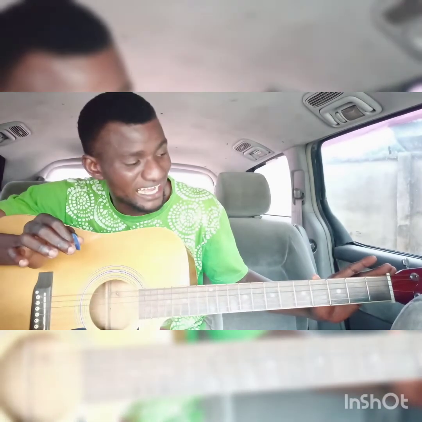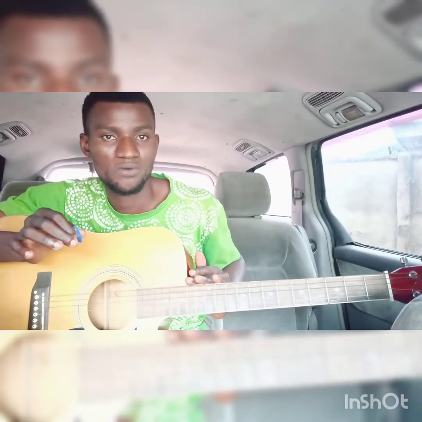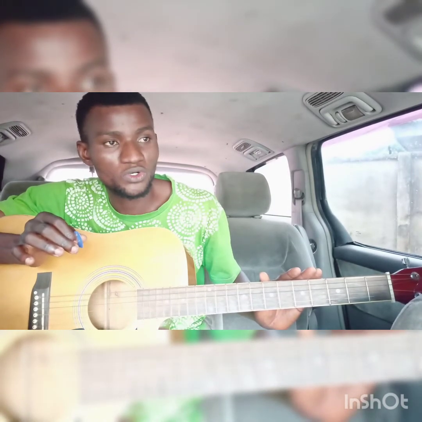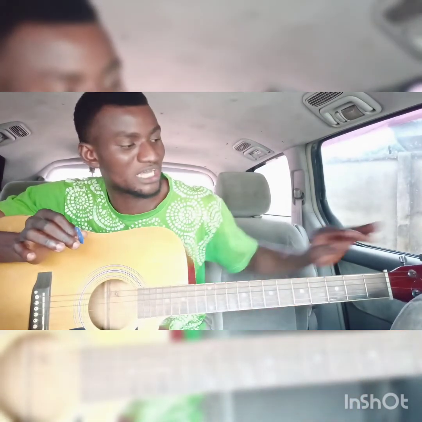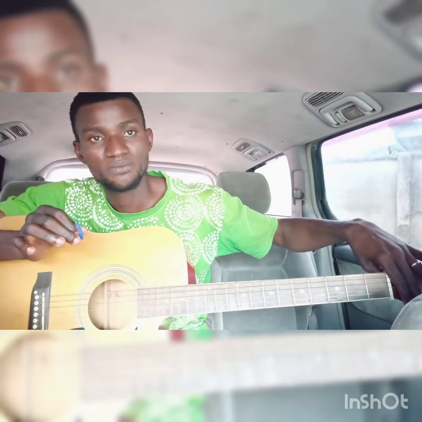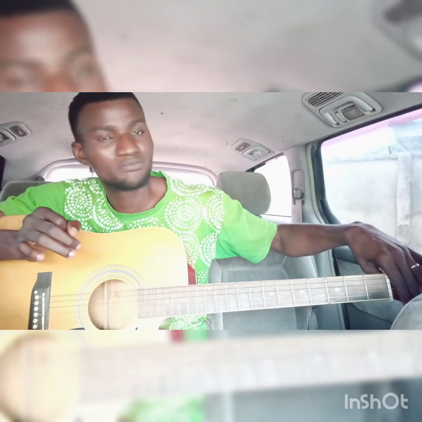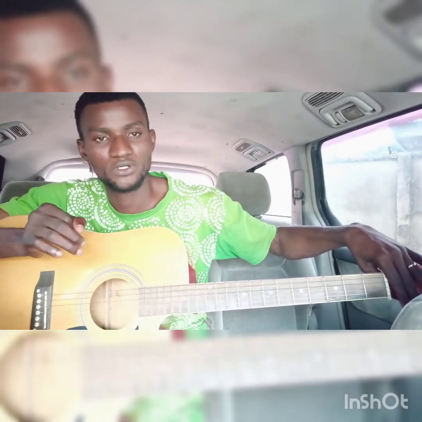So after that, you can locate any of the notes on the fretboard. All you need to know, all you need to understand is to get your open strings E, A, D, G, B, E. Then after that, you can do anything on your fretboard.